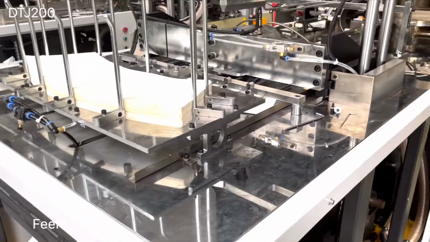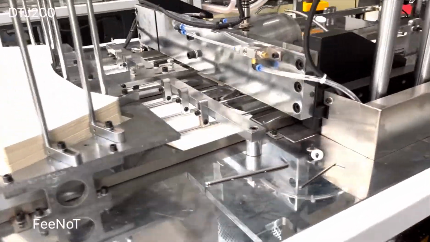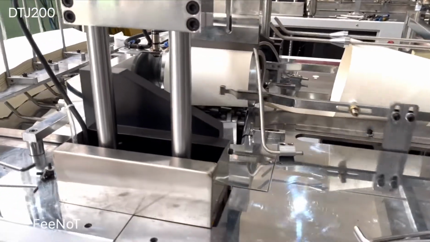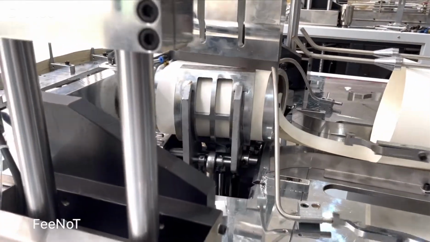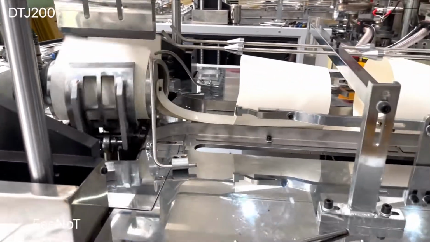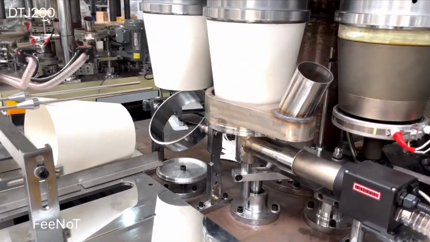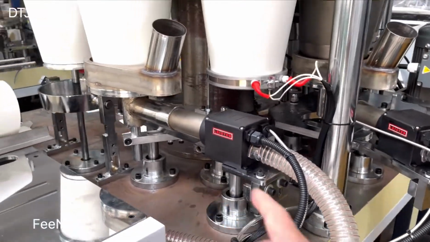Here is the paper, and the cap, bamboo and side sealing. The big size speed is about 30 to 40 pieces. And here lift to the mold and hot air heating.